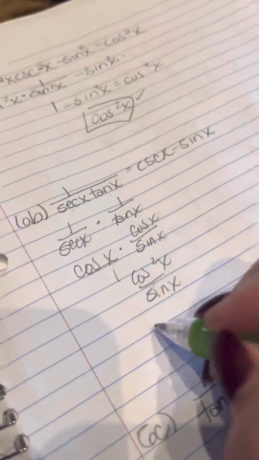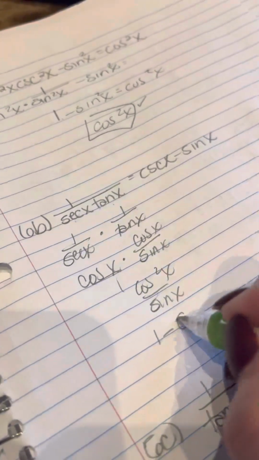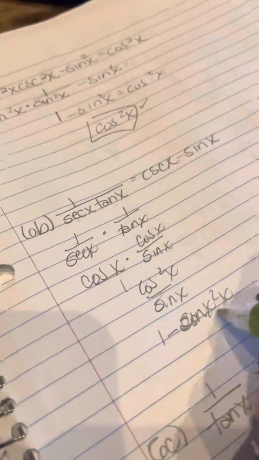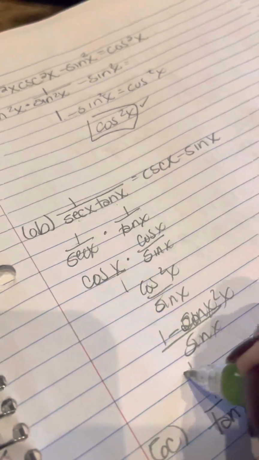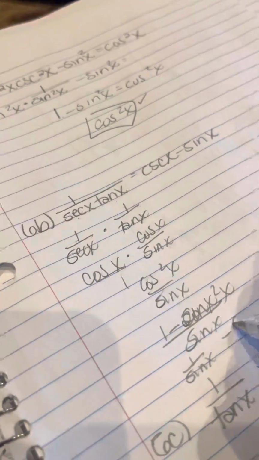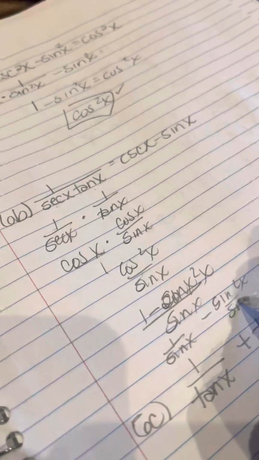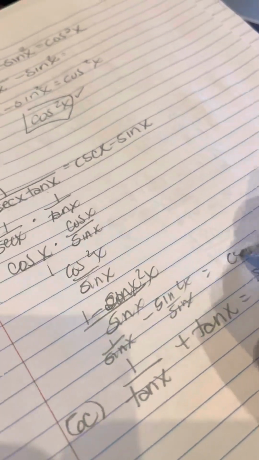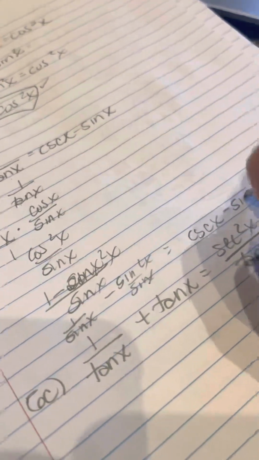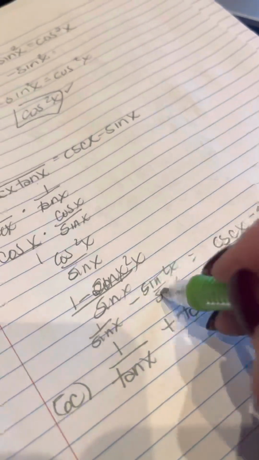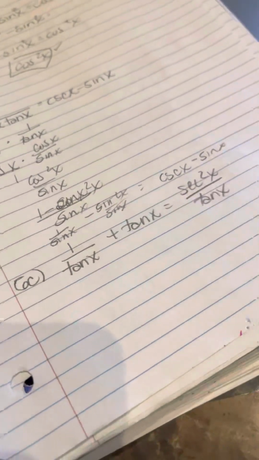So I do that by replacing cosine squared with 1 minus sine squared. And then break that up into 1 over sine minus sine squared over sine, which becomes cosecant x minus sine x. Let me do the canceling there. Like I said, I already showed you that one in class.